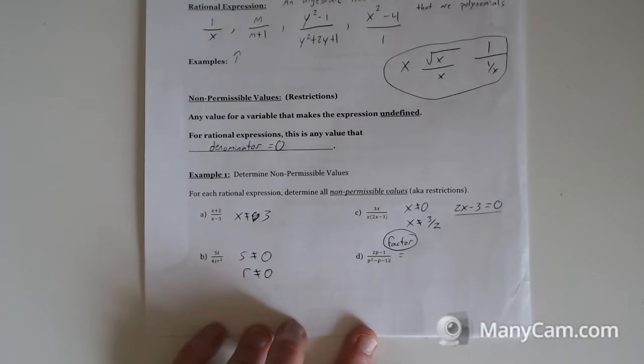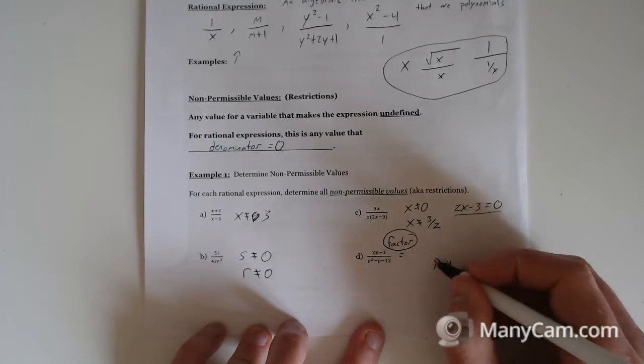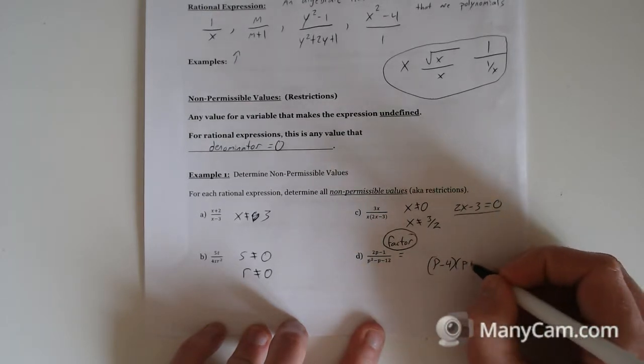So factoring the bottom, what adds to negative 1 and multiplies to negative 12? So different signs, 4 and 3. So p minus 4, p plus 3.